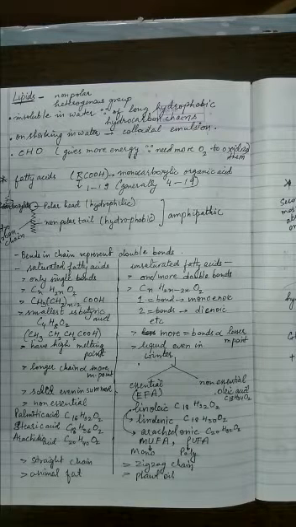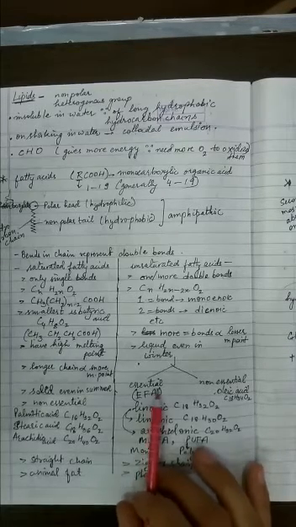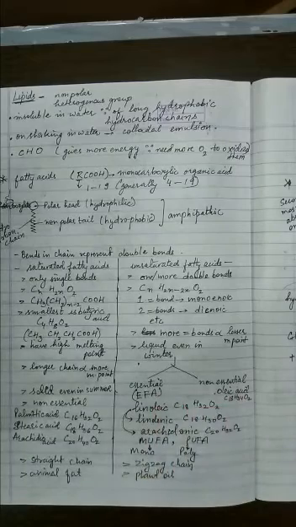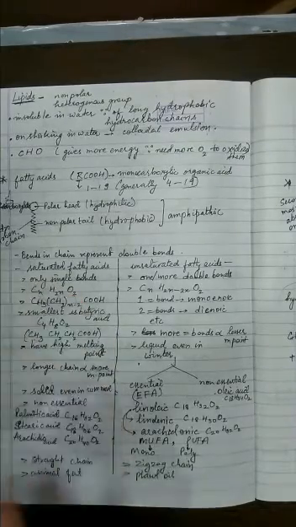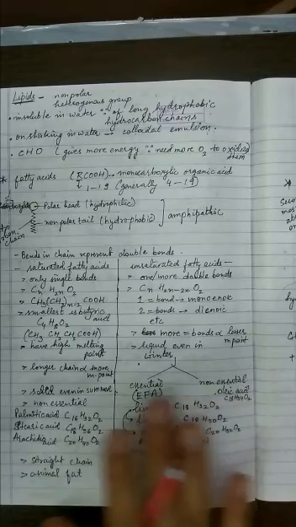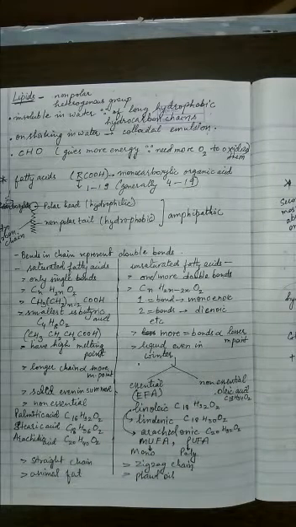That is monounsaturated fatty acid, MUFA, or polyunsaturated fatty acid, PUFA. Now remember, only the plant oils are essential and non-essential. Animal fats are saturated fats, and they don't have such a category of essential and non-essential.